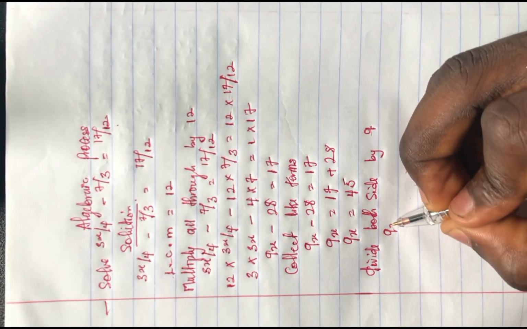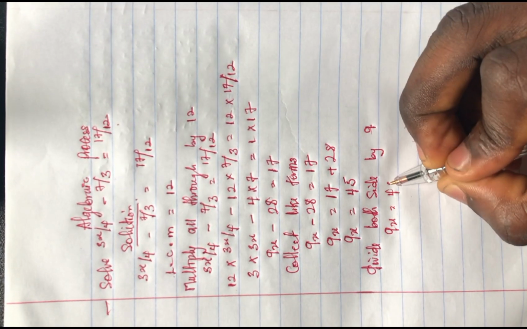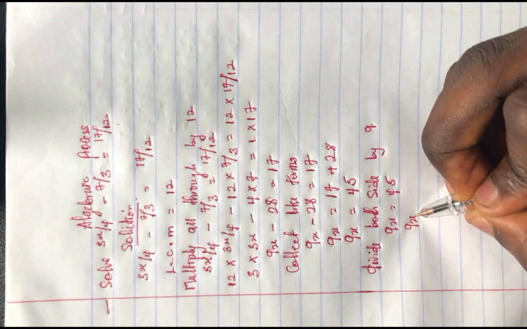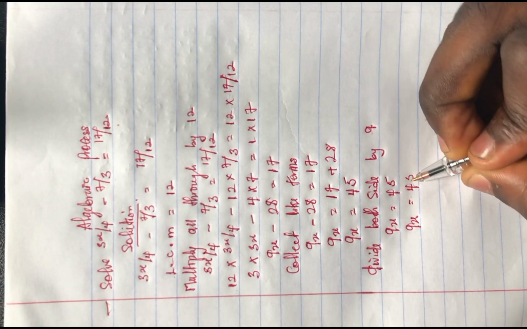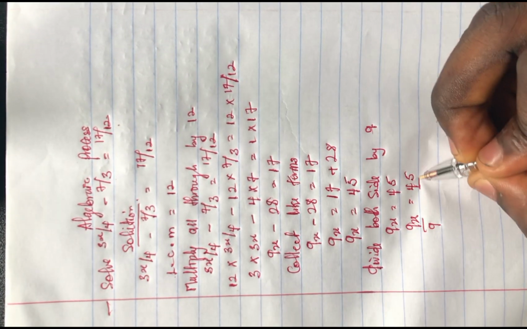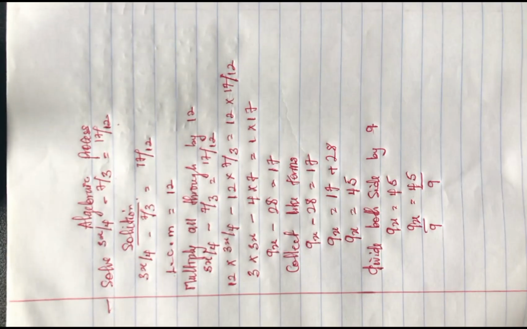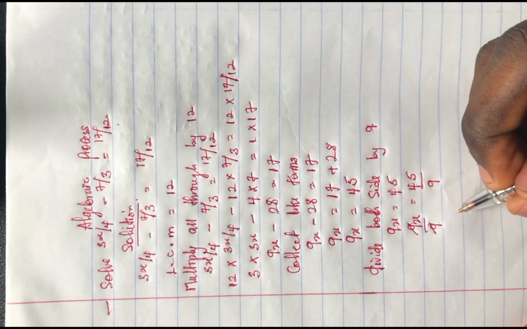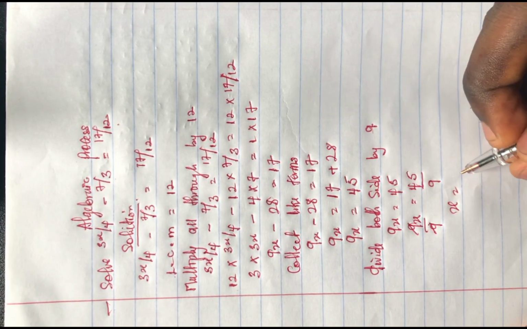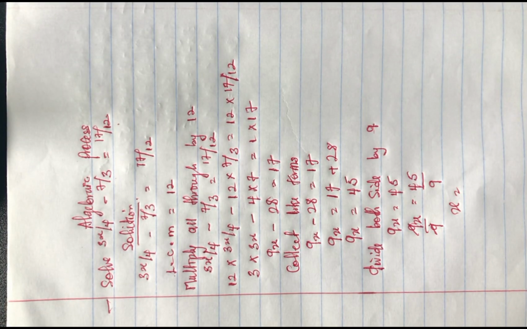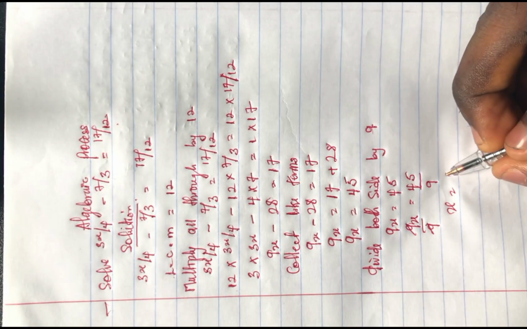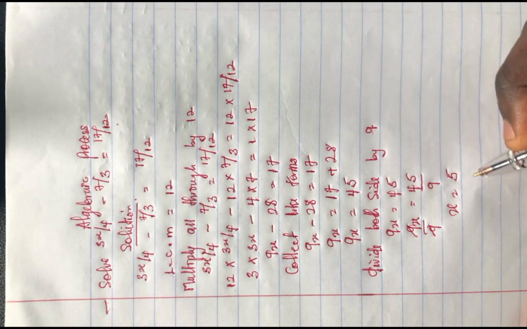So 9x is equal to 45, then x is equal to 45 divided by 9, just like this. So 9 will cancel 9 here, so we have x is equal to 9 in 45, we're going to get 5 as our final answer.